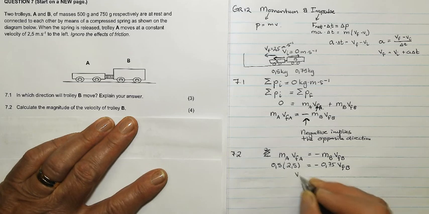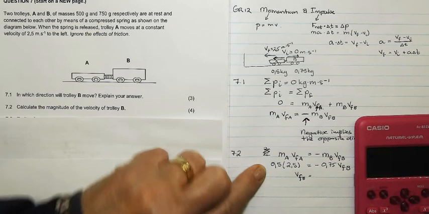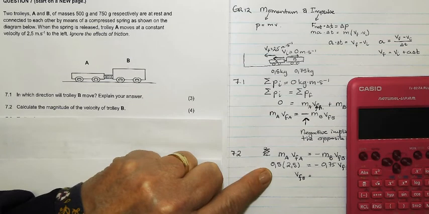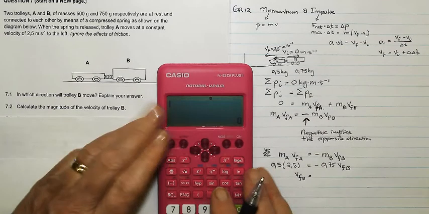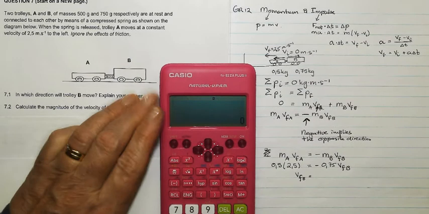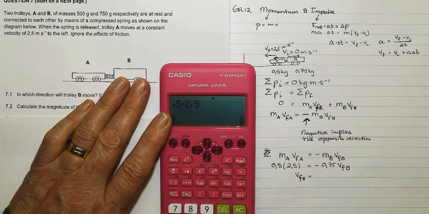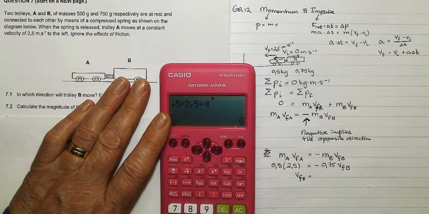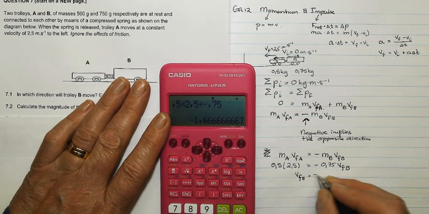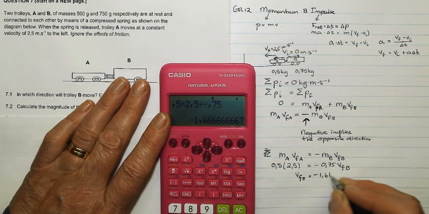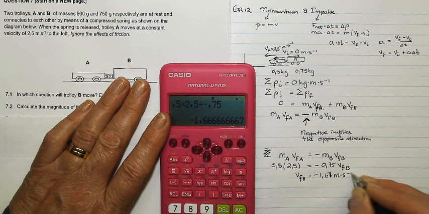So V final B will be, let me just get my calculator right under the camera here, 0.5 times 2.5 divided by the negative 0.75, and that gives us an answer of negative 1.67 meters per second.